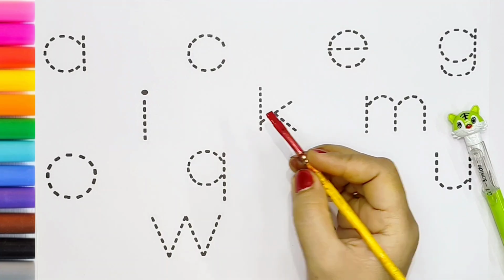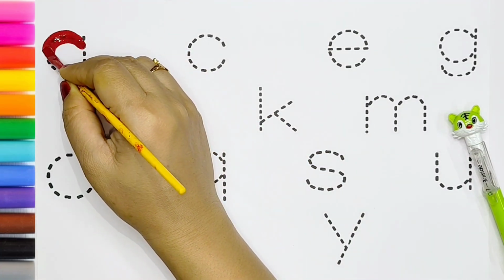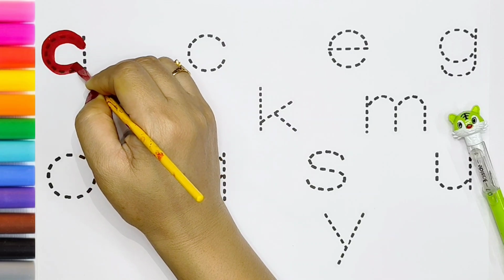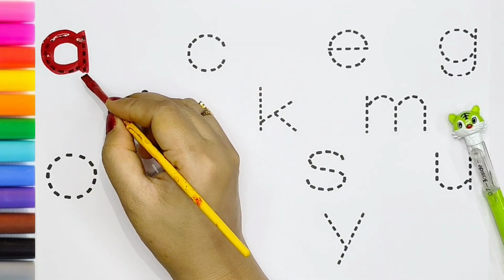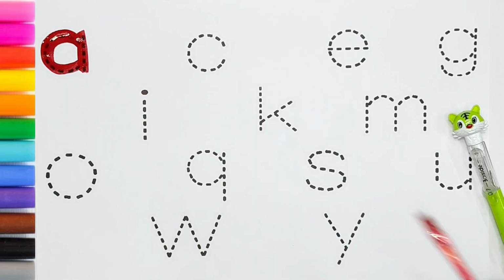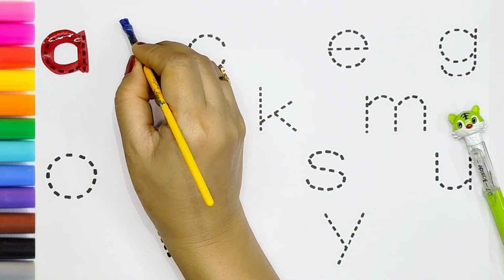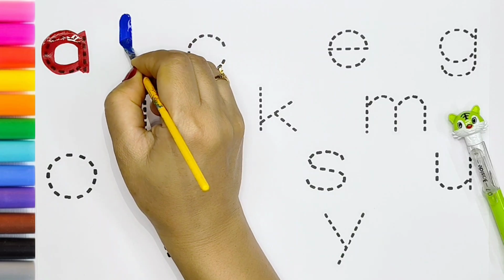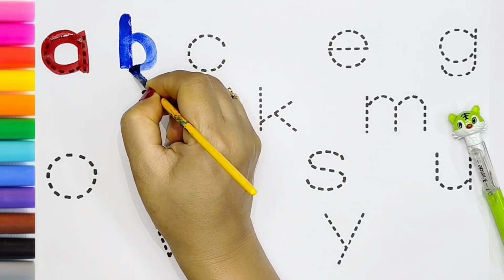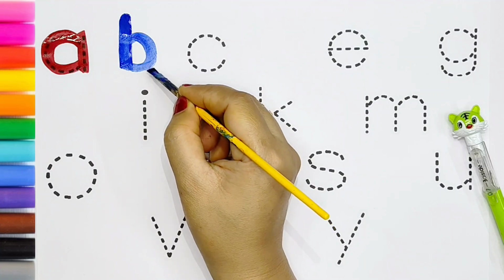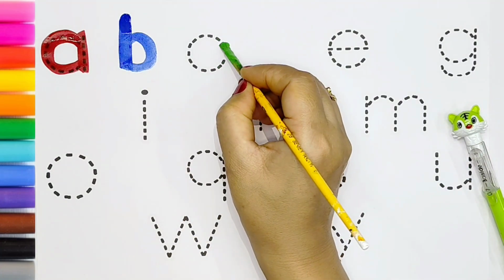Red color. A for apple. Blue color. Missing letter. B for balloon.